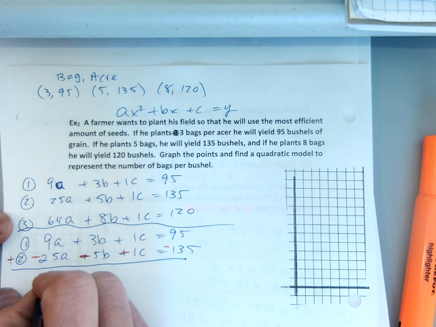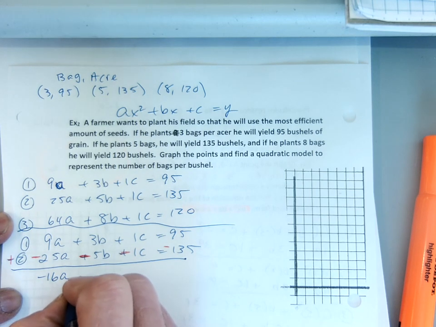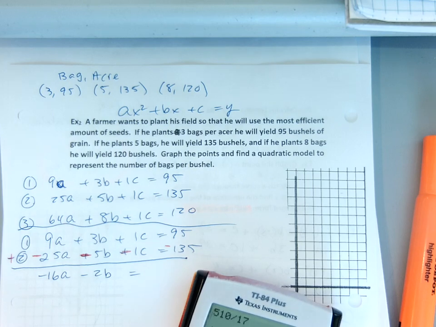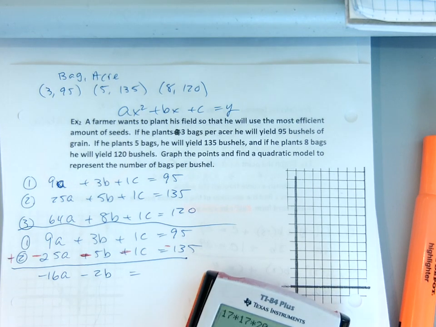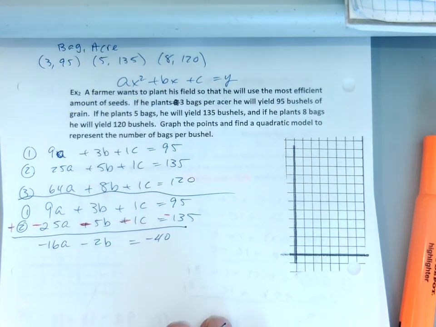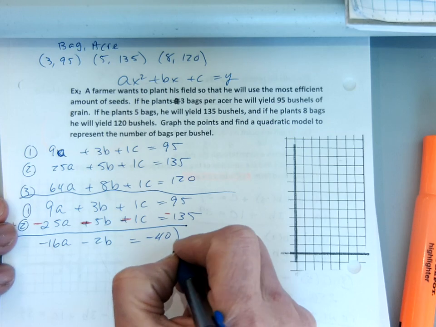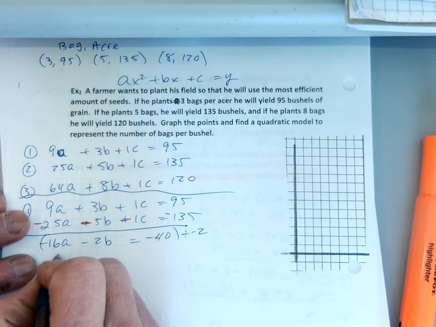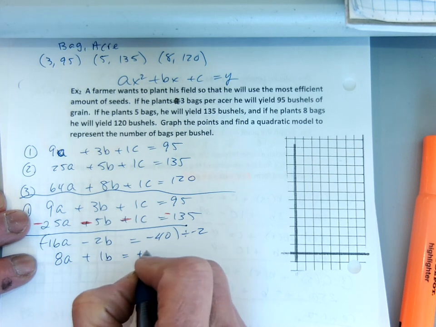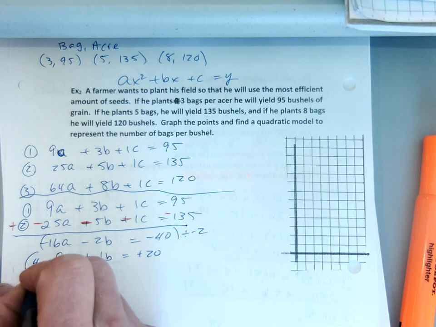Negative 16a minus 2b equals, is that negative 40? What's 95 minus 135? Oops, no, let's try that again. 95 minus 135, negative 40, right? And then we can make it easier. Should we make it easier? Divide by negative 2. So if we divide by negative 2, I'd have 8a plus 1b equals positive 20. That's equation 4.